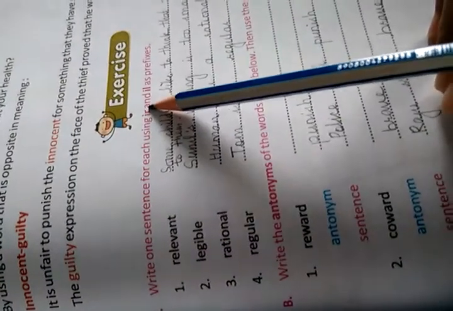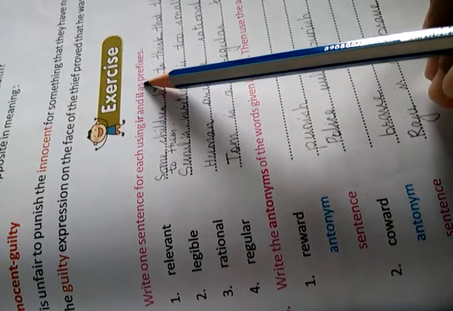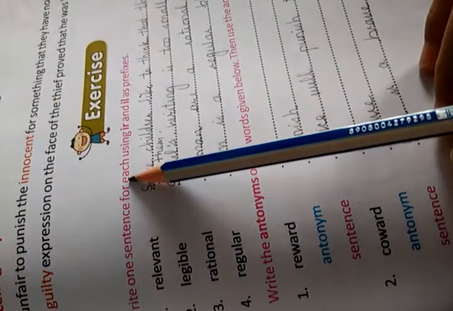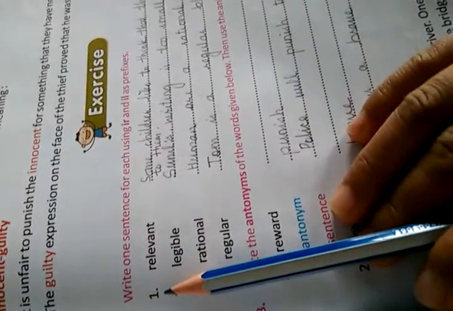Exercise: write one sentence for each using ir and il as prefixes. Here you have to add ir or il and make the sentences.